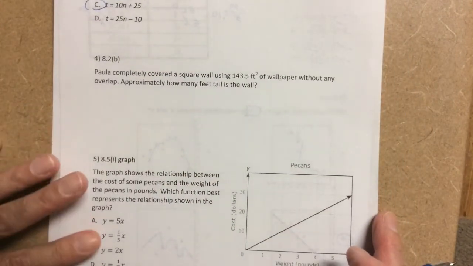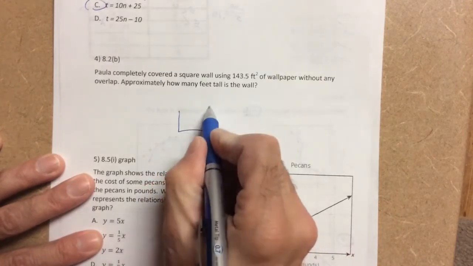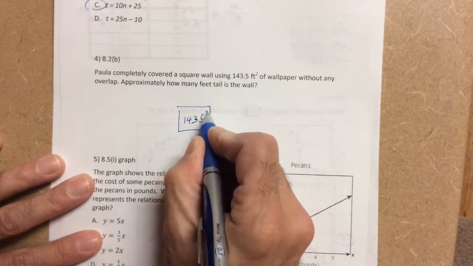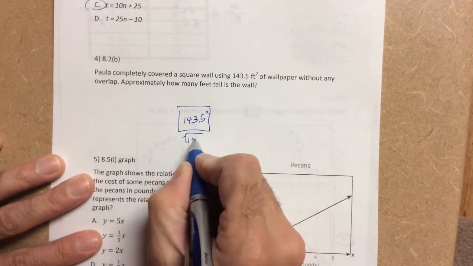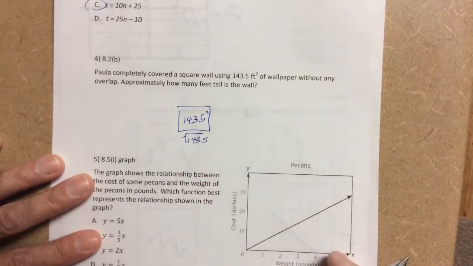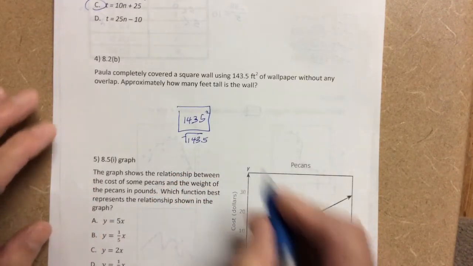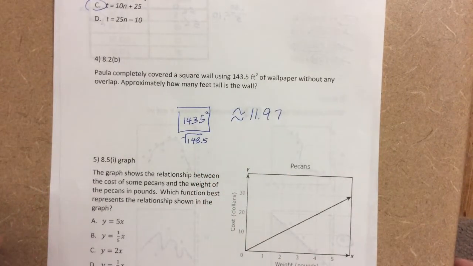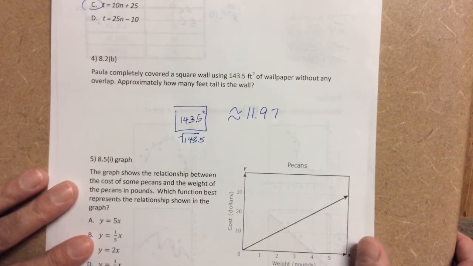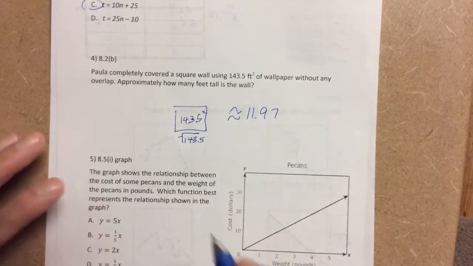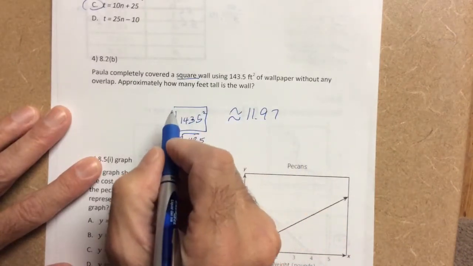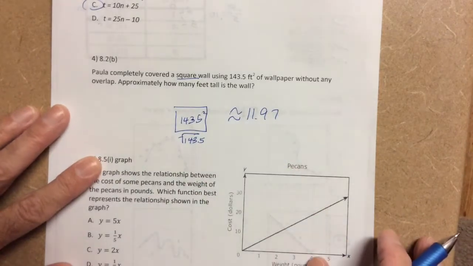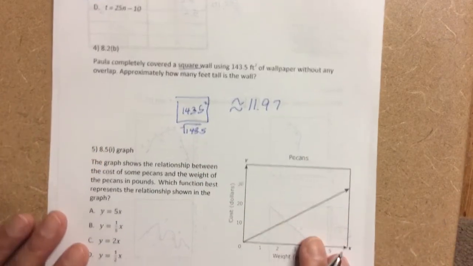Number 4, disappointed that 7 of you missed it. So this was just 143.5 square feet, and each side would just be the square root of 143.5, which I think is about 11.97. If you had anything close to that, I gave you credit. So remember, to find the side length of a square, it's got the word square in the problem. Square problems involve square roots.